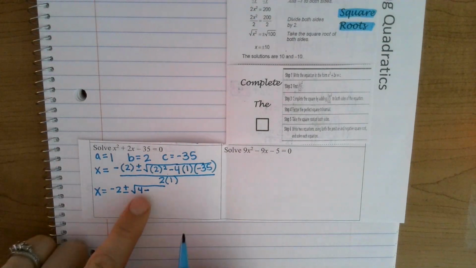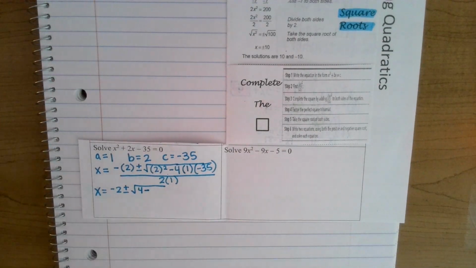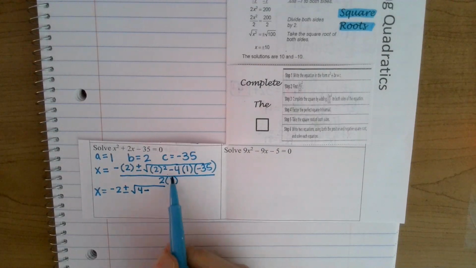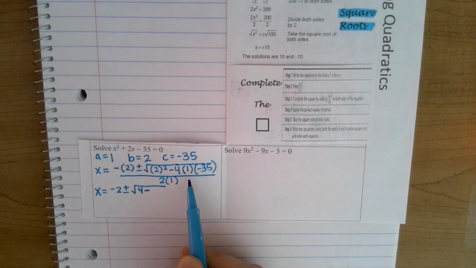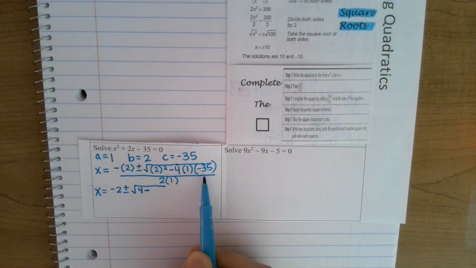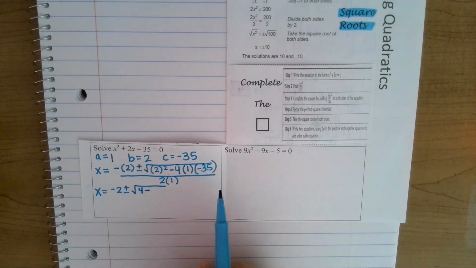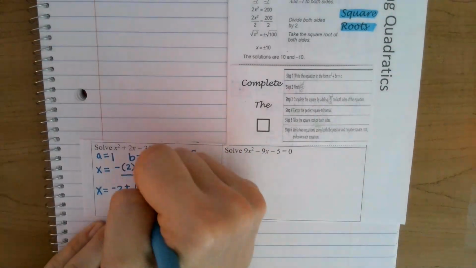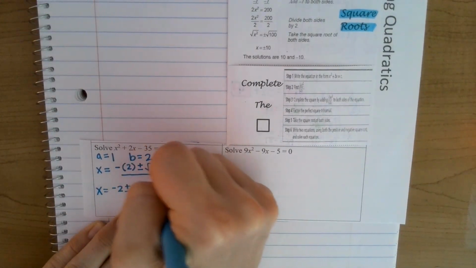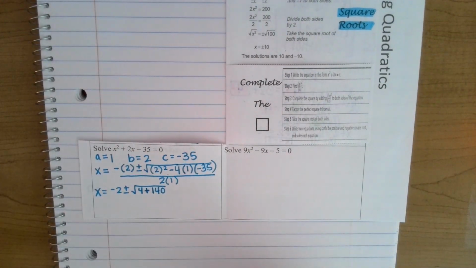So that's the thing. I don't know. Let me tell you both ways, because I feel like that might confuse you too. You can think of this as a negative 4. So if it's negative 4 times 1, what do you get? Negative 4, and then what's negative 4 times negative 35? 140. So that's the way I like to do it, and then that's positive 140, so we add it. Because if you did it the other way, it would be minus negative 140.